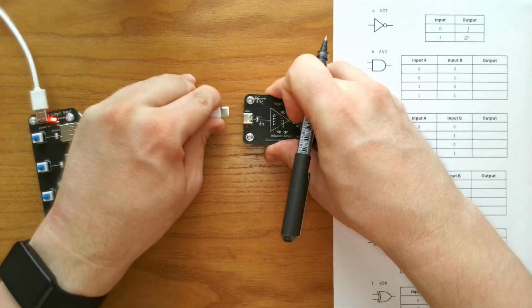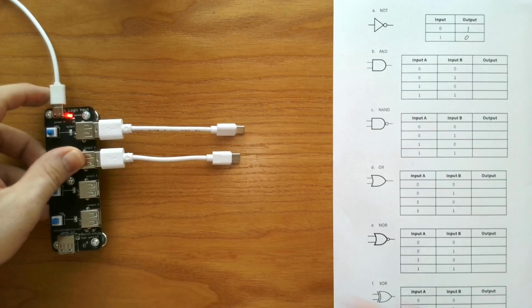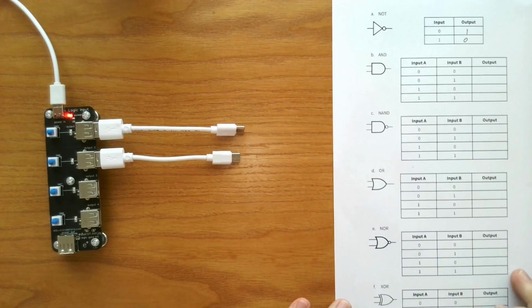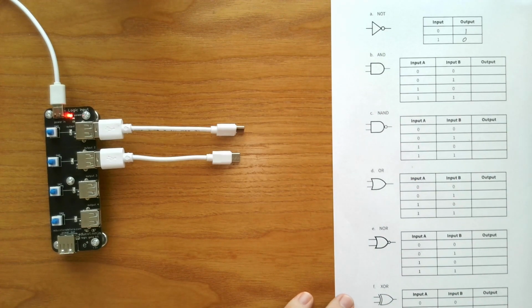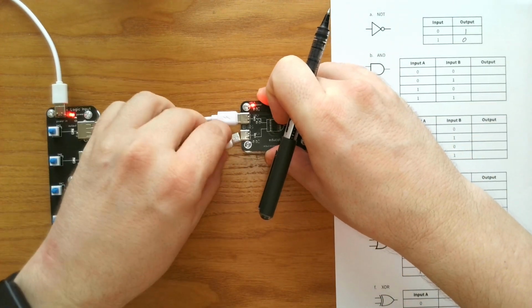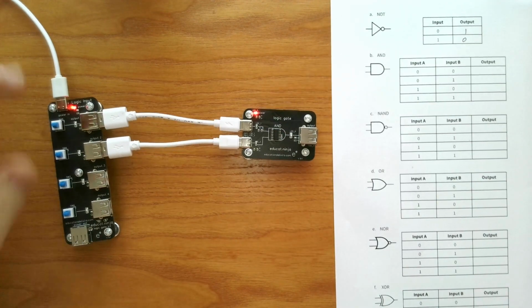Okay, moving on to the second logic gate. You can see the symbol here is a sort of big D. It's the AND gate. So what does the AND gate do? If we plug in our AND gate, it's a 2-input gate.